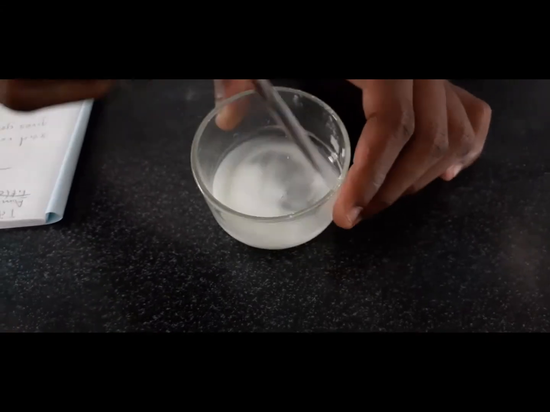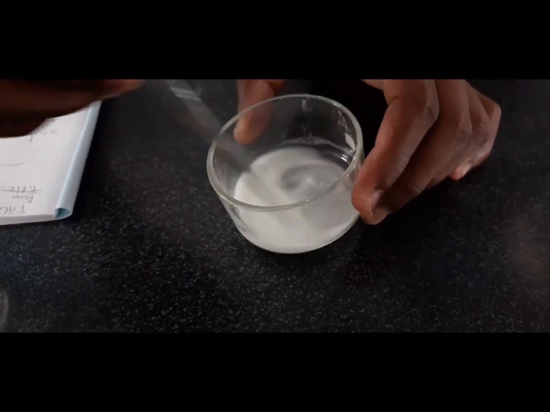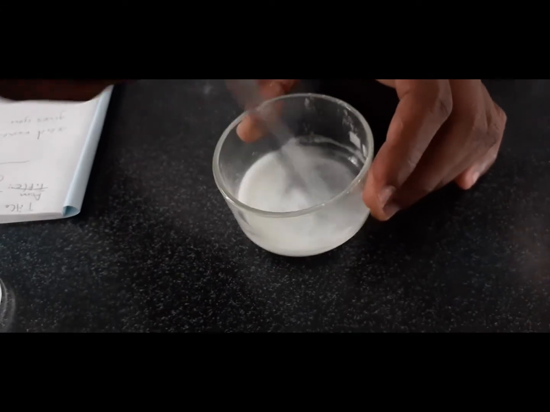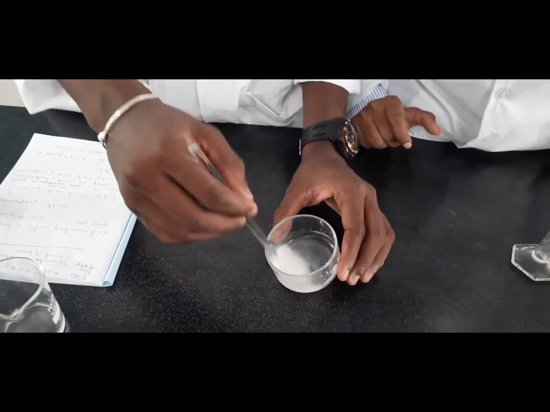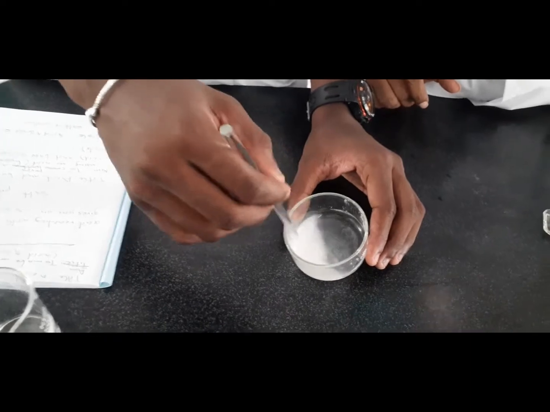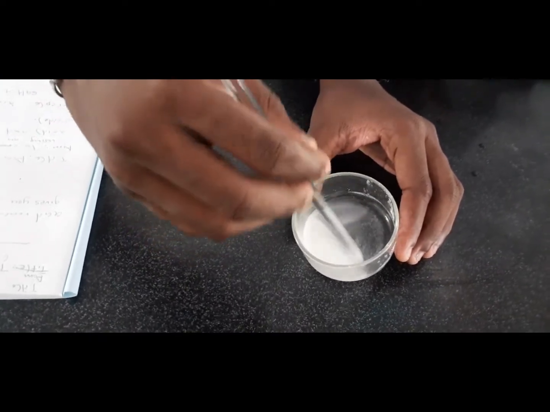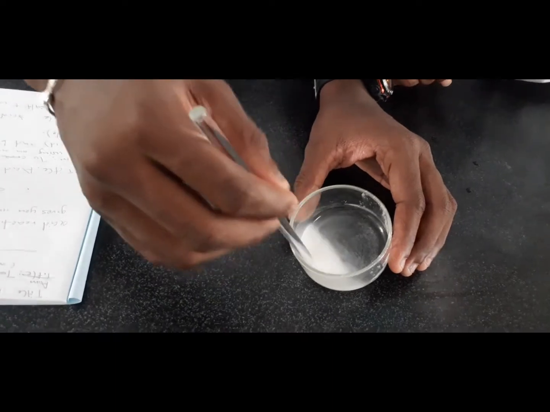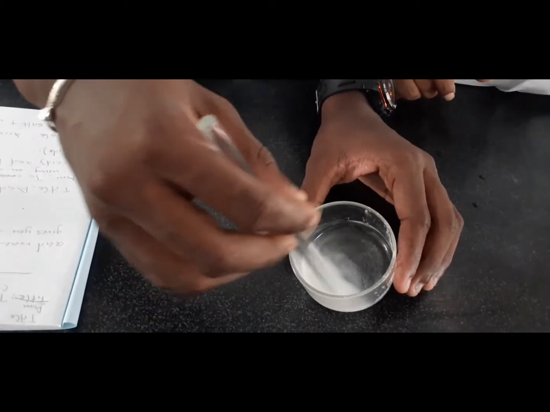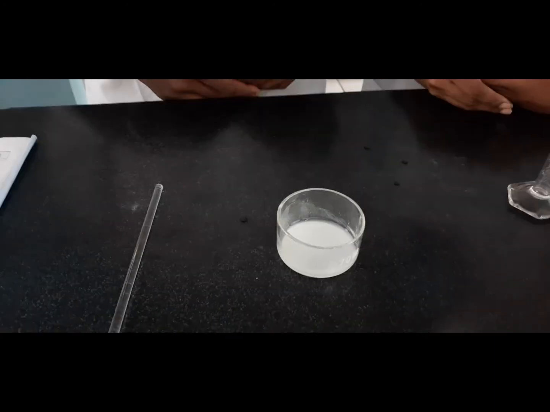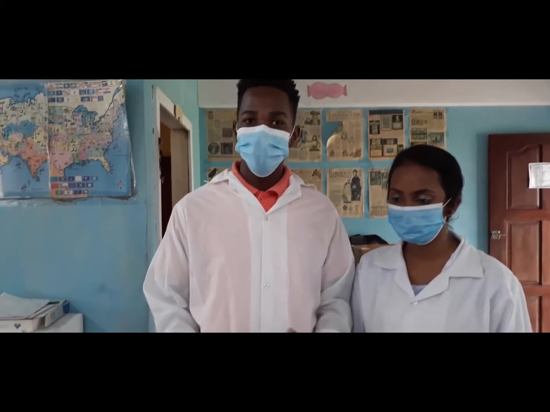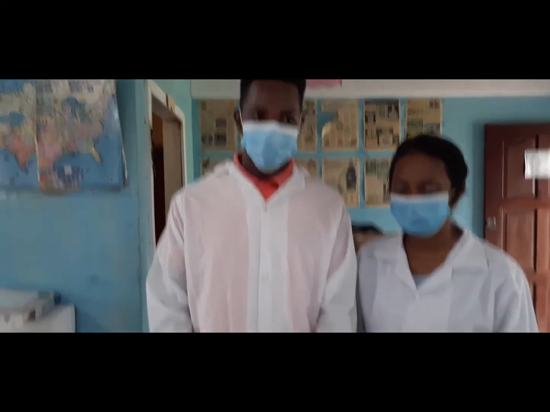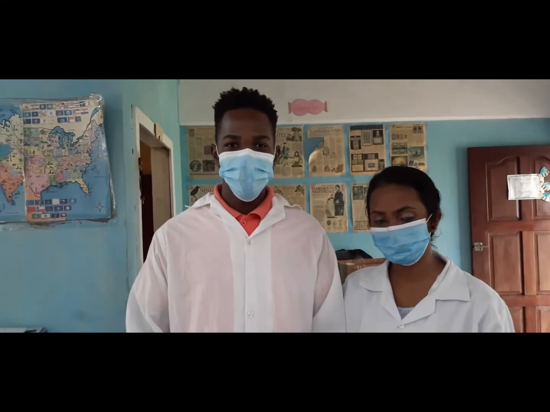However, we cannot see the salt because the salt is dissolved, so it mixes with the solution. Now we have a solution because the salt is a soluble salt, so that means that we cannot see the actual salt. But in order to get the salt, we can use the method of evaporation. So in conclusion, we can say that using the principle acid plus base equals salt plus water can give us a salt solution. Thank you for watching.